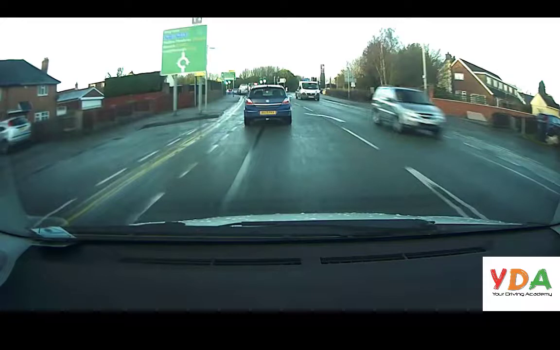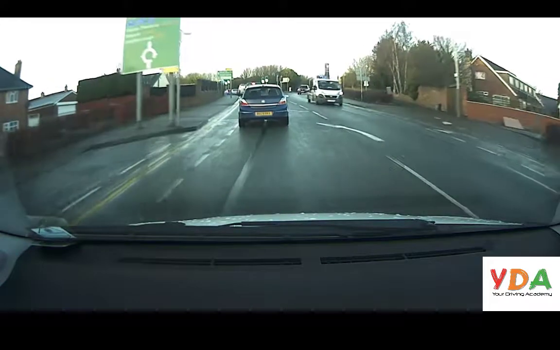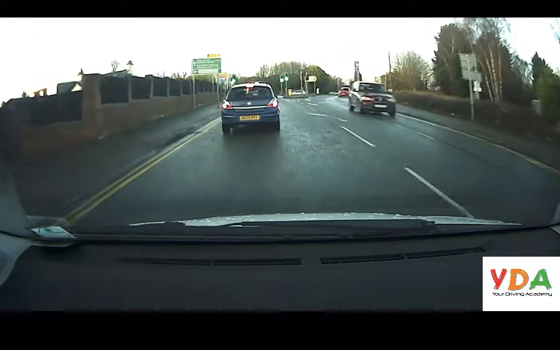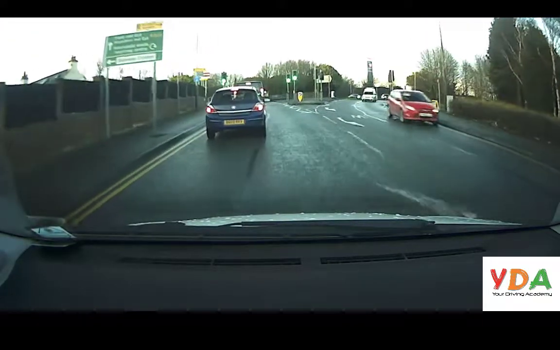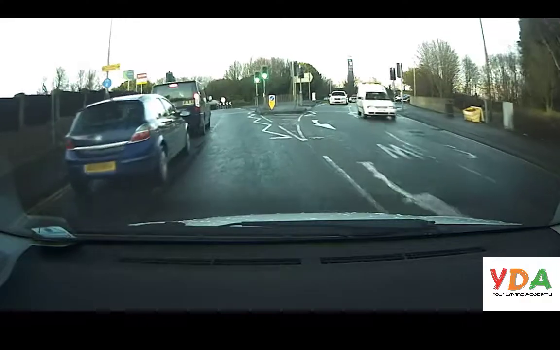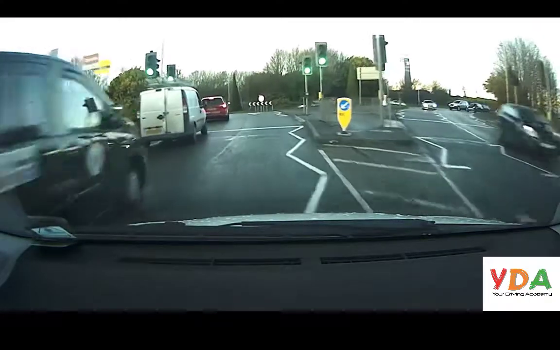Since our exit's on the right, it's fair to assume we'll need the right lane as we approach the roundabout, unless road markings state otherwise. So we'll check our centre right door mirror, signal right. We'd move to the right of our lane and stick to the right lane marker leading up to the roundabout.